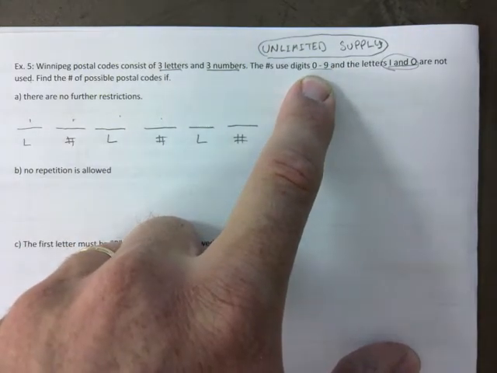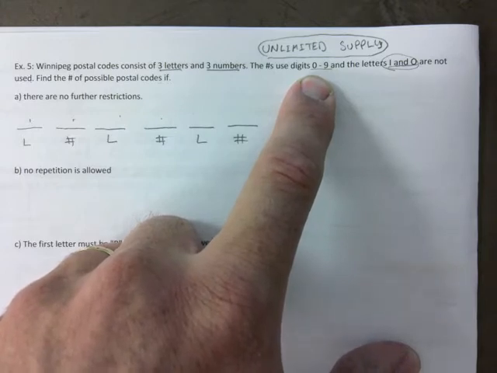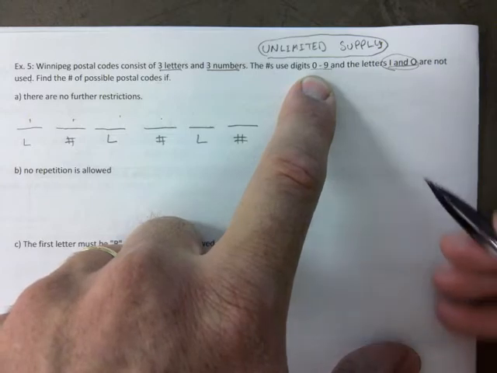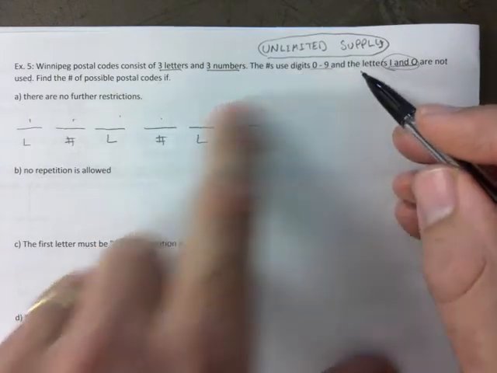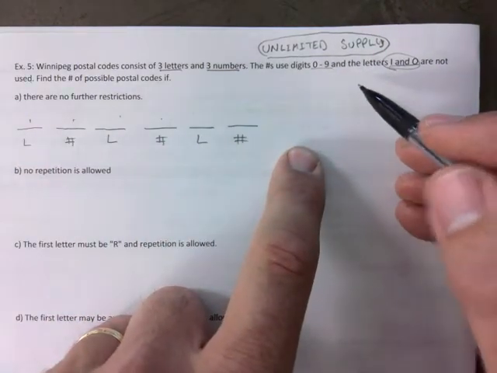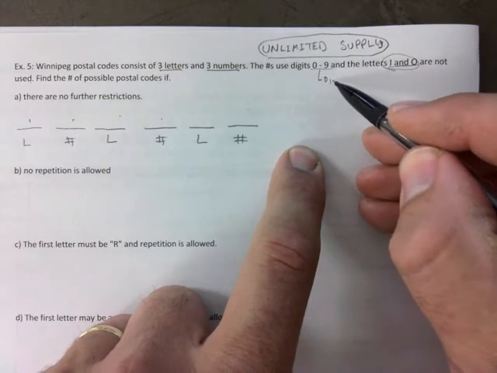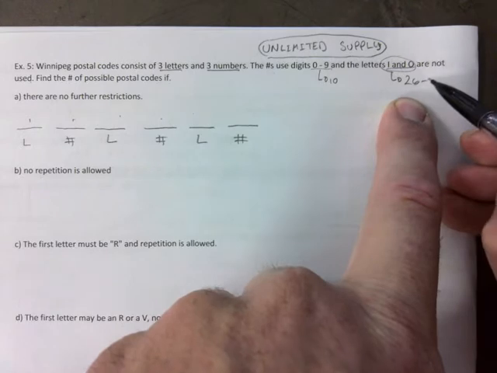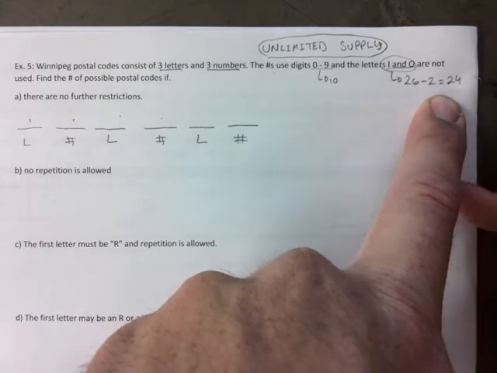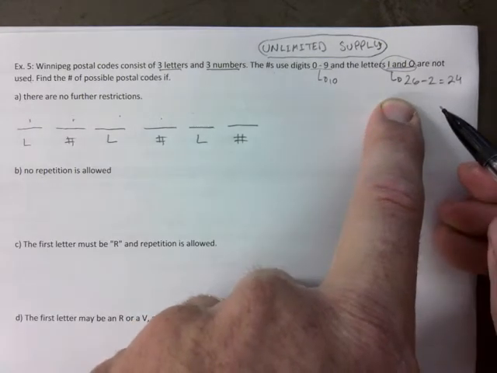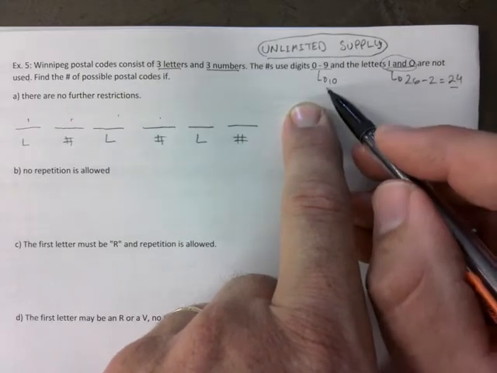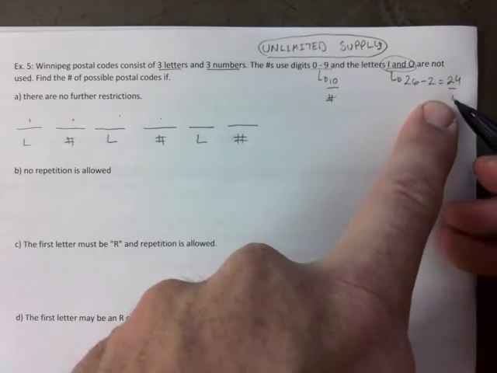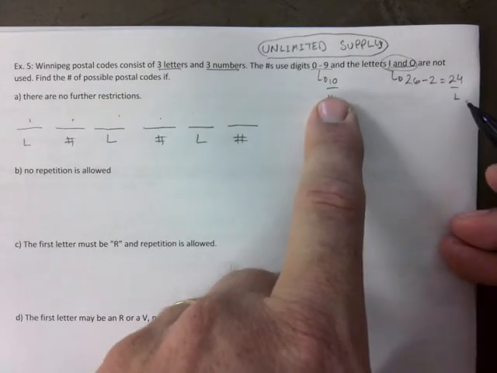You have 0 to 9 to choose from, and you can take it as many times as you want. You can take the same one. So we have an unlimited supply of options. We've got 10 numbers, and 26 minus 2, so 24 letters. You need to know your options.